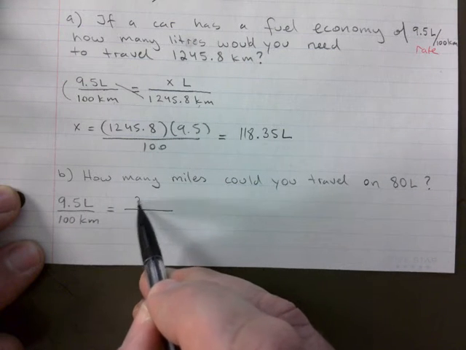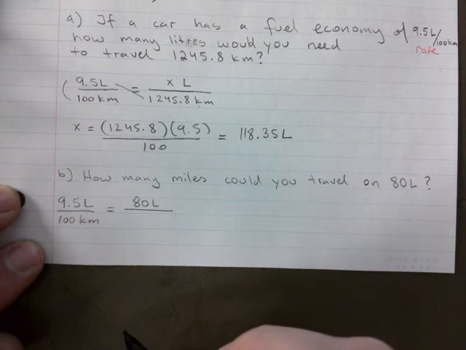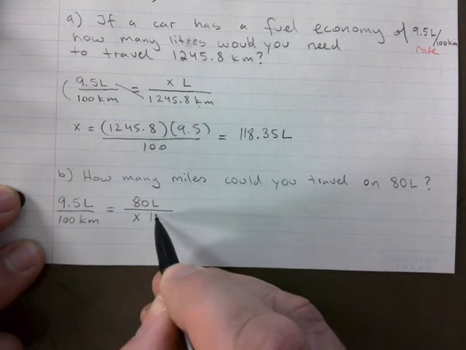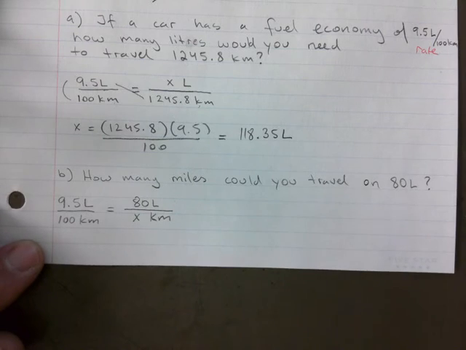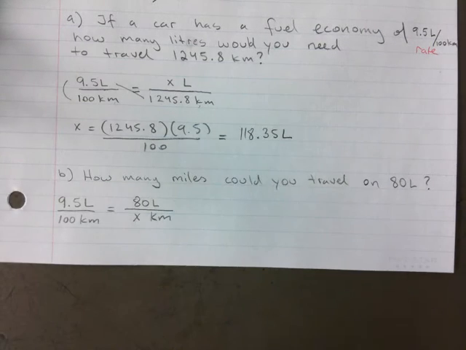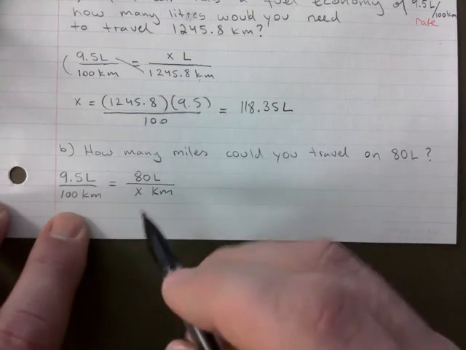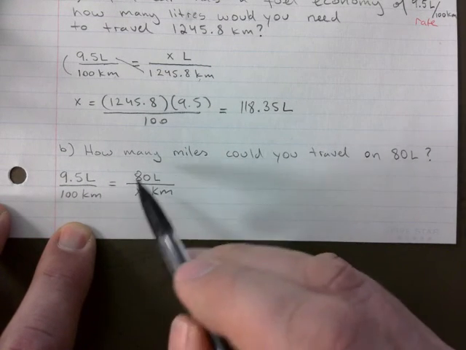If I am given 80 liters, then I want to find out, right? X represents the number of kilometers that I will be able to travel at that rate, given that I have 80 liters.